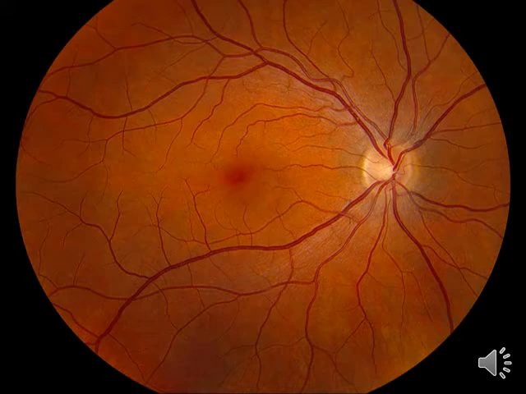This slide shows a normal fundus. The optic disc is a relatively slight pink circle in the left part of the fundus. It has a well-defined border. The smaller circle inside the optic disc is called the cup. The ratio between the optic cup and the optic disc is called the cup-disc ratio.